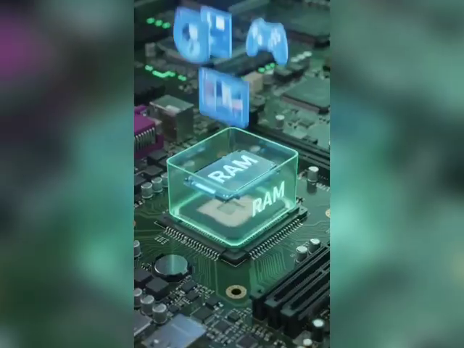Why does your computer slow down? Here is what is happening. Your RAM is temporary memory. When it gets full, Windows does not just stop, it uses virtual memory instead. This keeps your computer running.